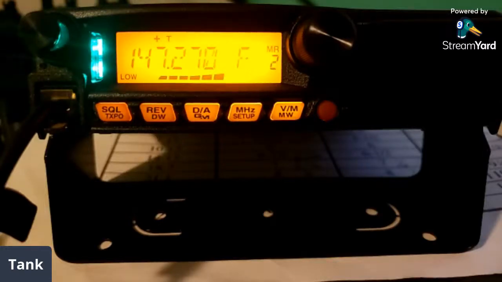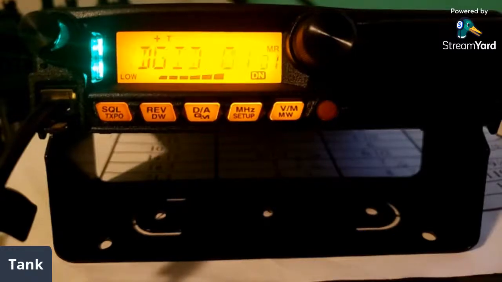Next question. What standing wave ratio will result when connecting a 50 ohm feed line to a non-reactive load having 10 ohm impedance? Is it A, 2 to 1, B, 50 to 1, C, 1 to 5, or D, 5 to 1?